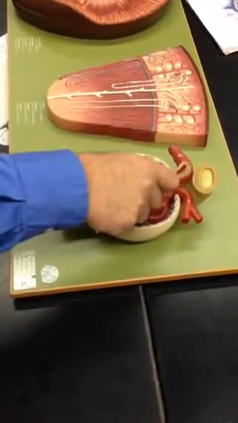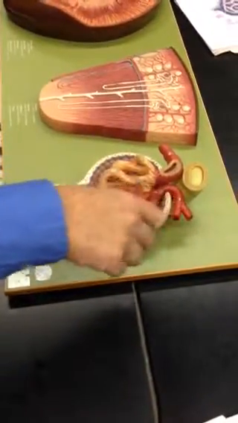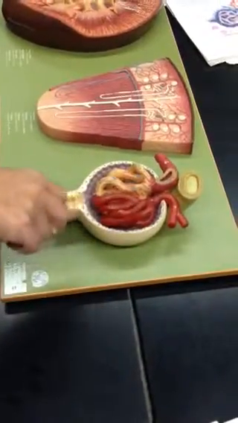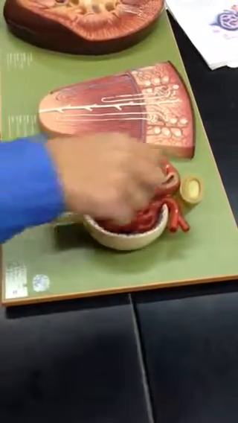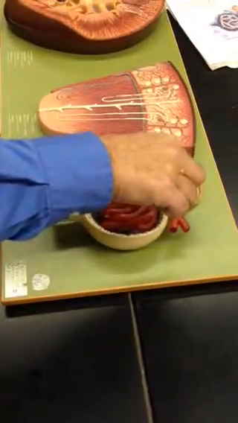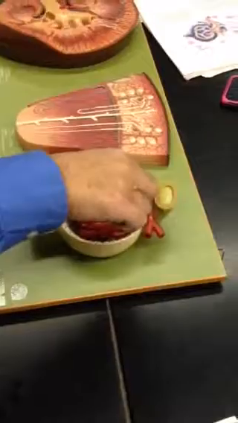Afferent arteriole, capsular space, PCT, DCT, macula densa cells of the DCT, JG apparatus or JG complex.